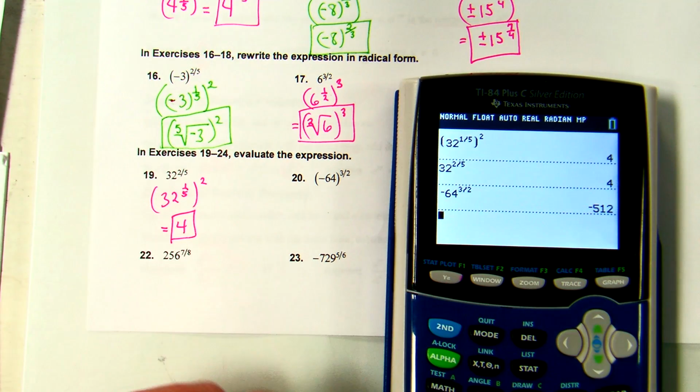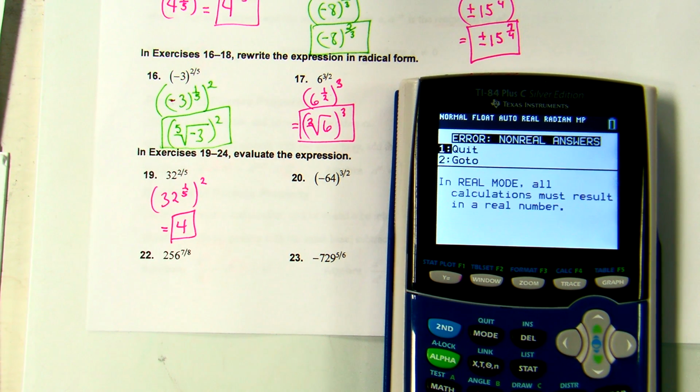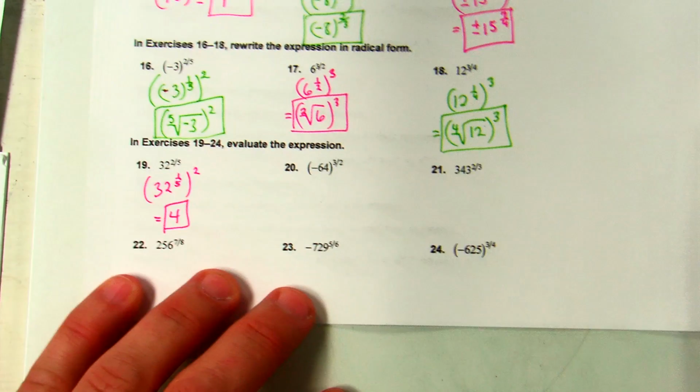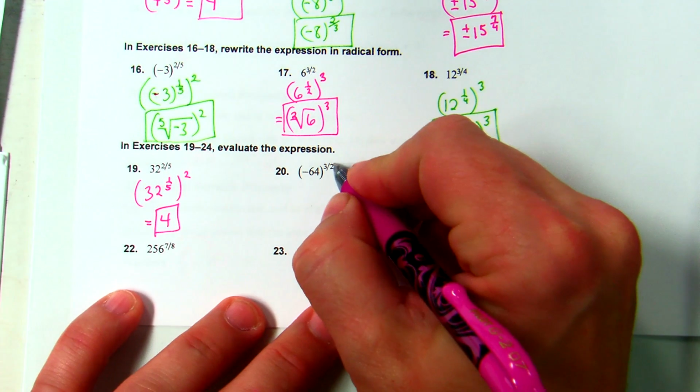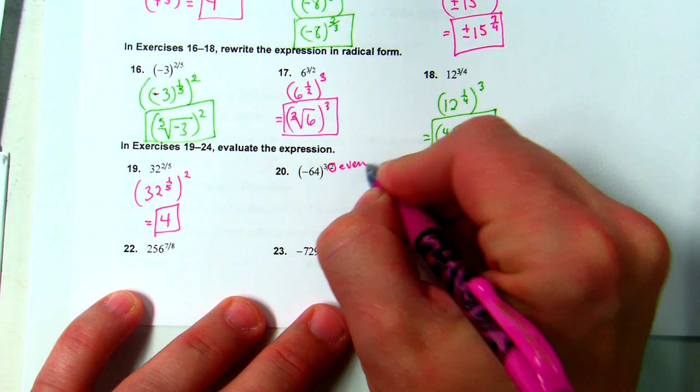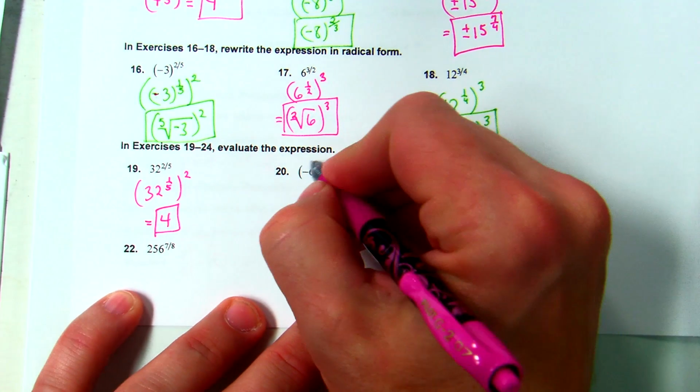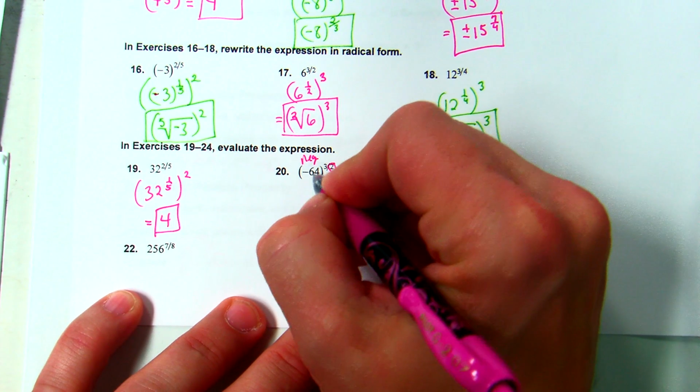But negative 64 raised to 3 divided by 2 is actually no real root. It's an error. It can't do that. Why can't it do that, you ask? Good question. Glad you asked. Okay, this is even. This is negative.